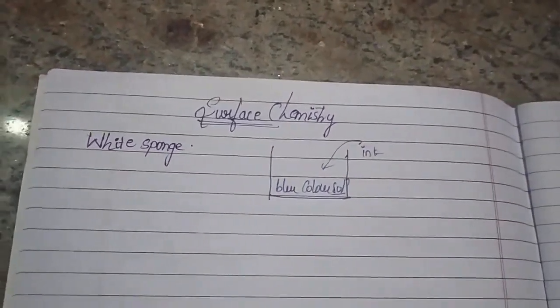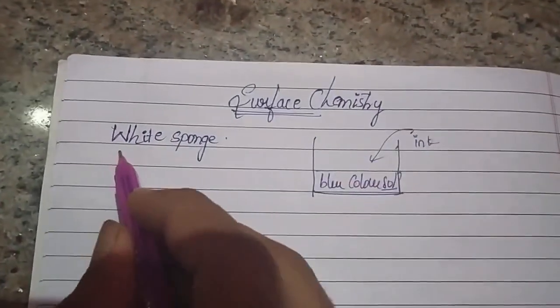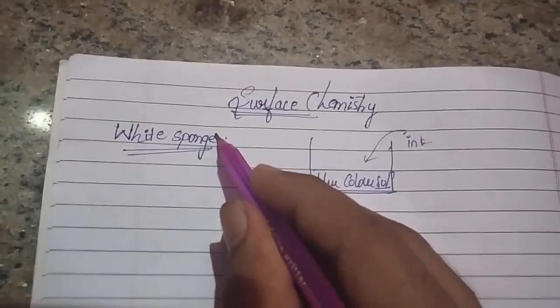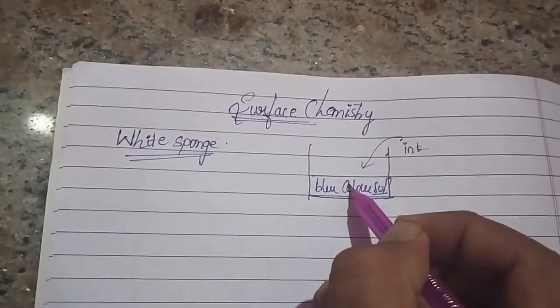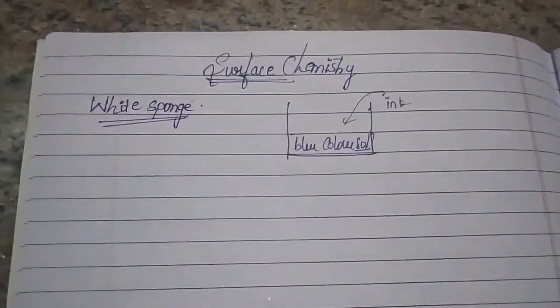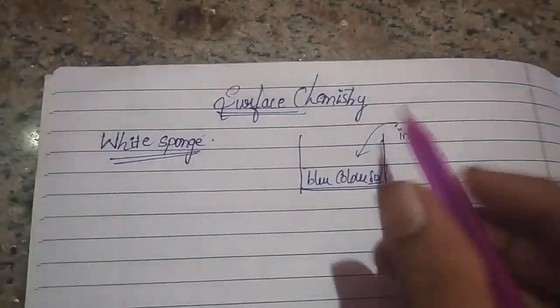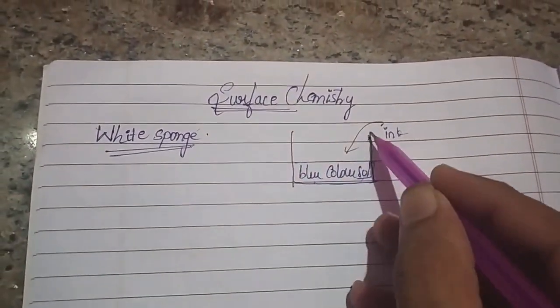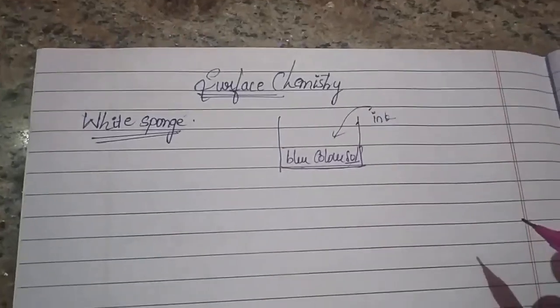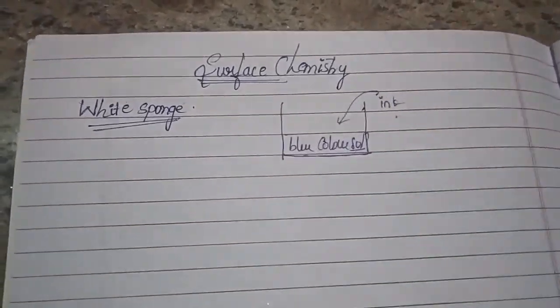Now your task is to dip this white sponge into this blue colored solution and remove it in a fraction of a second. Able to understand? You have prepared a very dark blue colored solution, that is ink plus water.